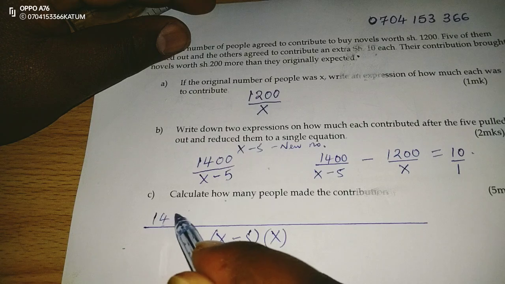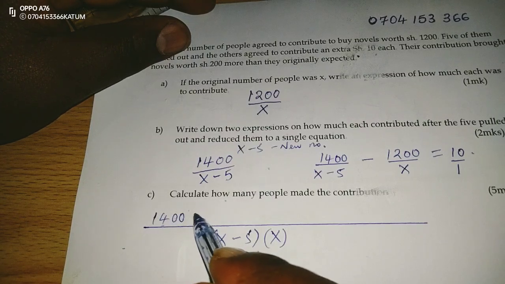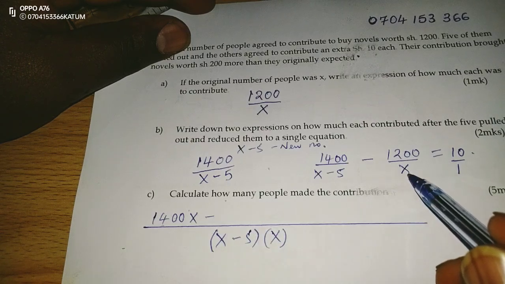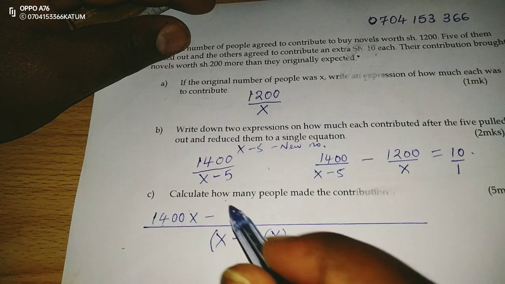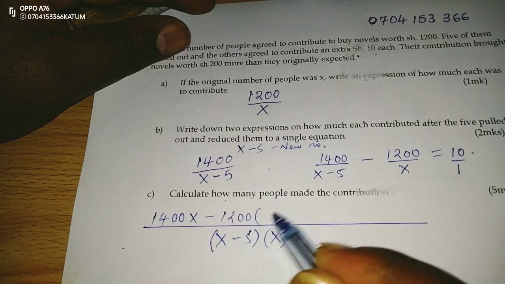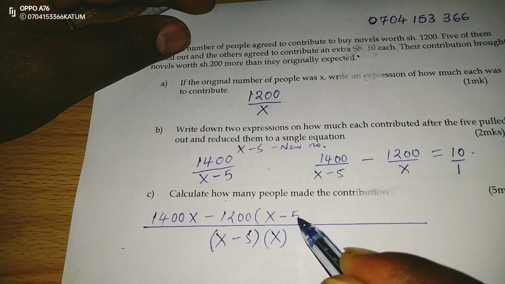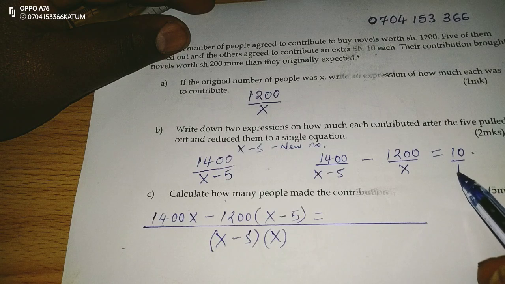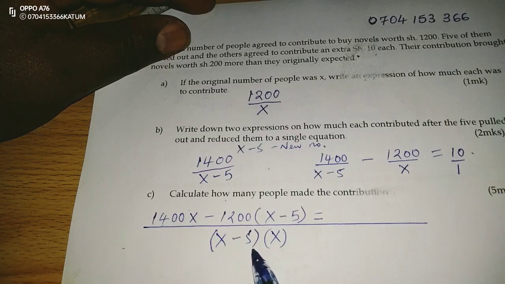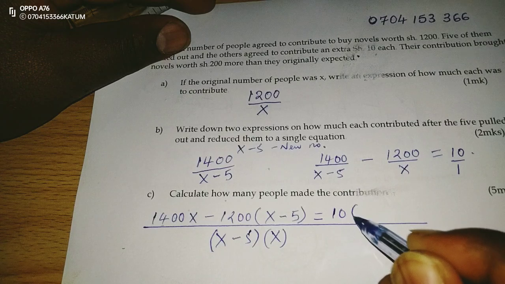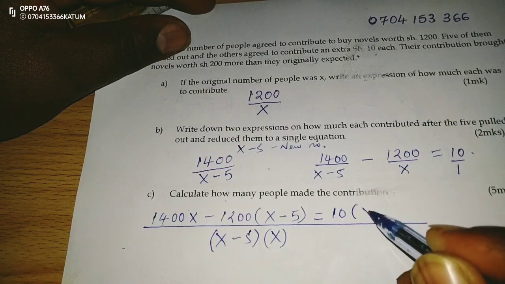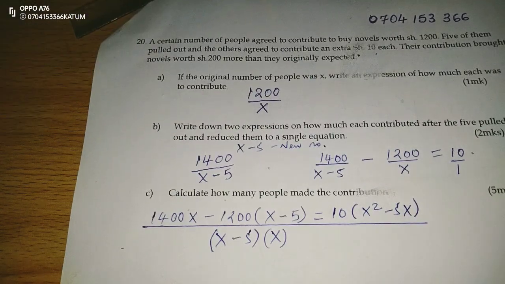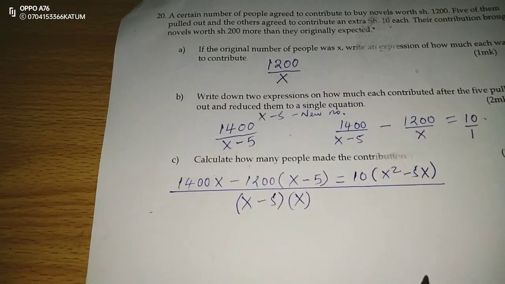Therefore, 1,400 times X minus LCM divided by the denominator here, we will get X minus 5. Therefore, 1,200 times X minus 5. This is equal to, when we take LCM and we divide by 1, the LCM will remain the way it is, then times 10. Therefore, it will be 10 multiplied by X squared minus 5X. Now I can open brackets and I do away with my LCM.